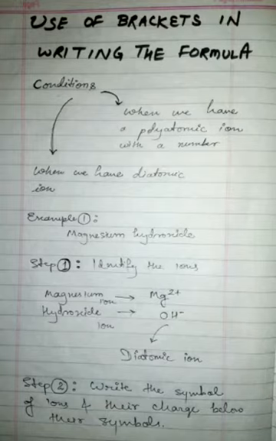that how to use brackets in writing the formula. So generally we have two conditions to use the bracket. First is when we have a polyatomic ion with the number like carbonate ion, phosphate ion, sulfate ion, and so on. And second condition is that when we have a diatomic ion like hydroxide ion OH minus. Okay, so let us understand this problem with example number 1, that is magnesium hydroxide.